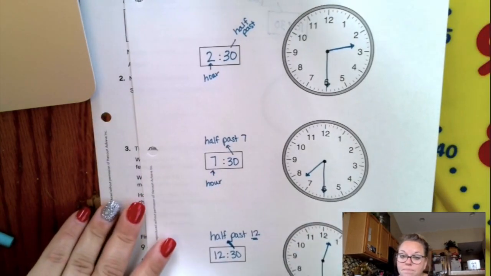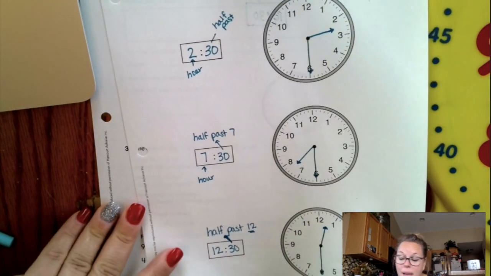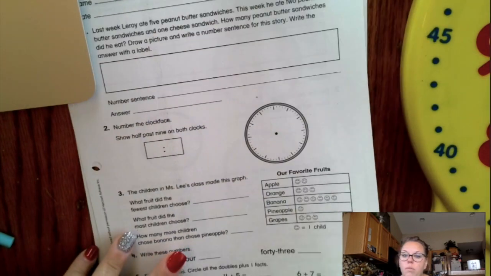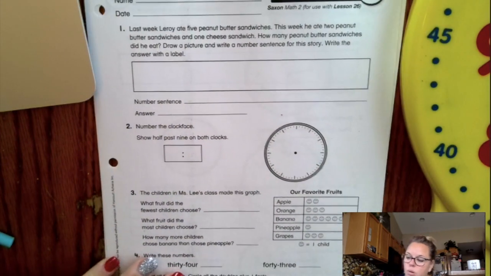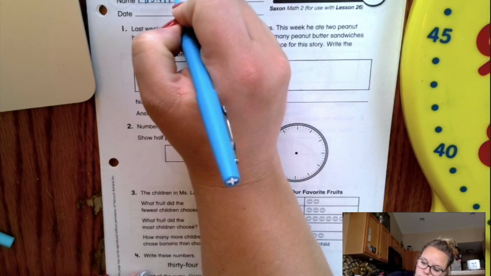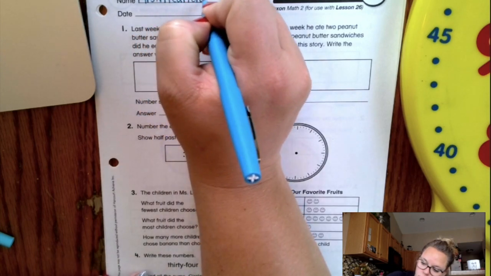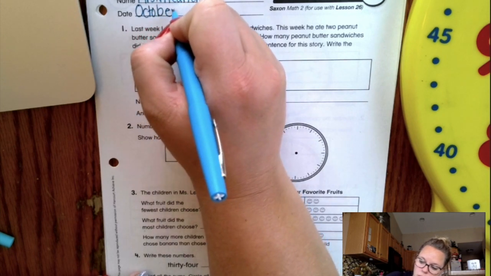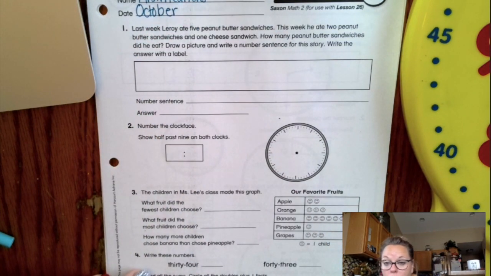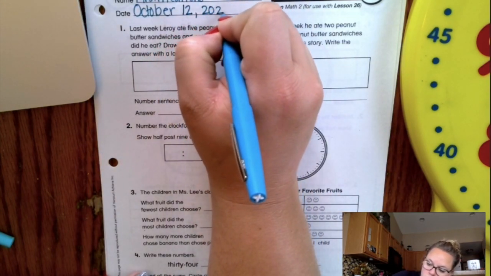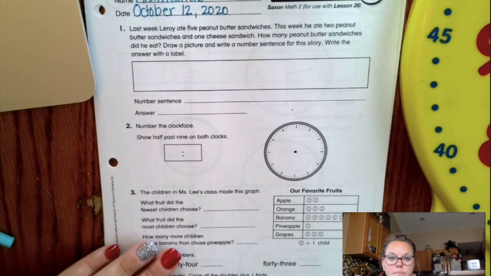This sheet can go back in your folder. I would like to take a look at it. So go ahead and make sure that sheet gets back in your folder. And then we're going to move right along to our guided class practice. So go ahead, put your name. And the date. October. Today is October 12th, 2020.